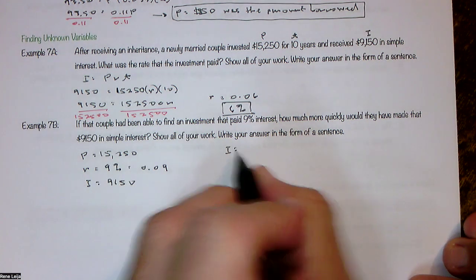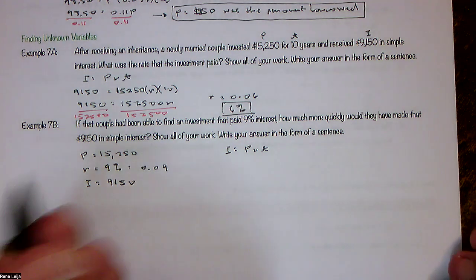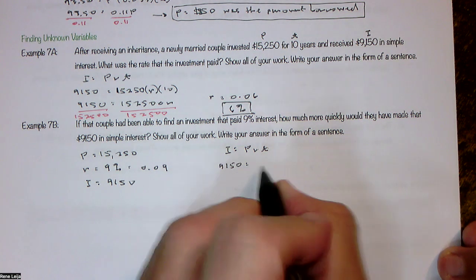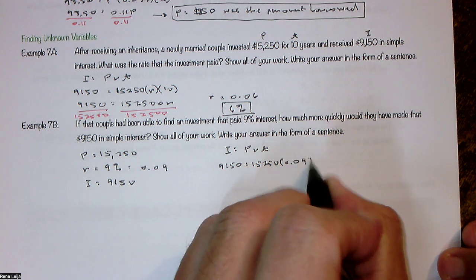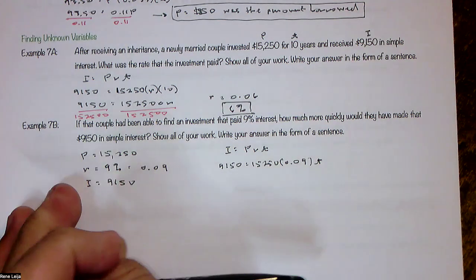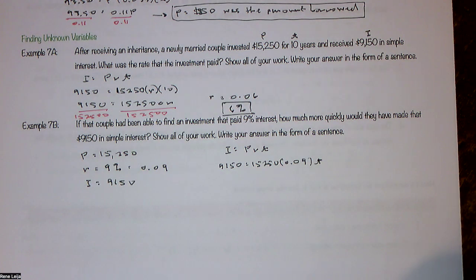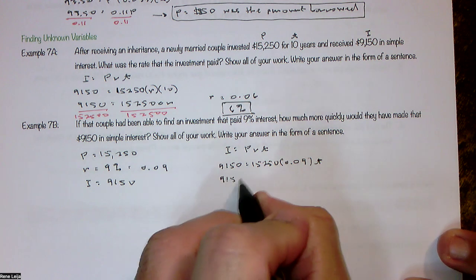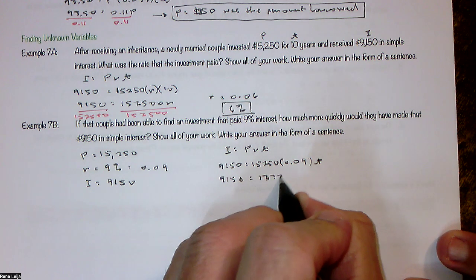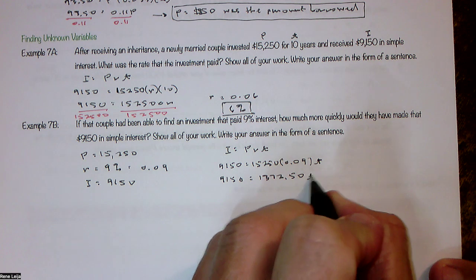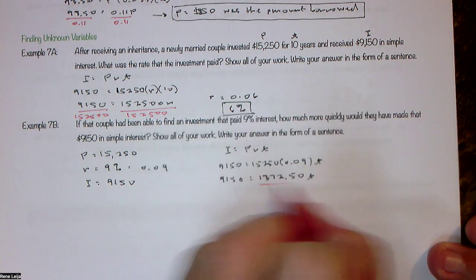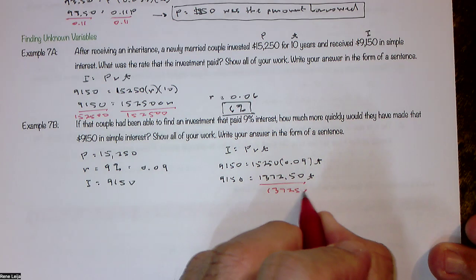Okay, so I equals principal times rate times time. And so we have the 9150 equals 15,250 times 0.09. We're looking for T. All right. So I'm going to multiply 15,250 by 0.09, and that's going to give me $1,372.50. And then we have to solve for t, so we divide both sides by that amount.